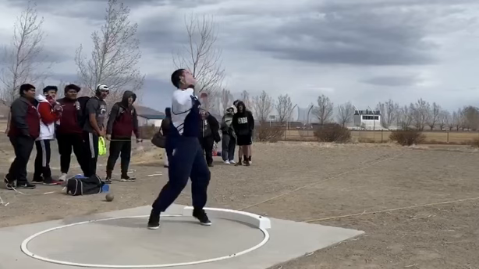Just by the way that you're lined up, the fact that you're on your tiptoes, you're not able to make any more force or produce any more force at this point.